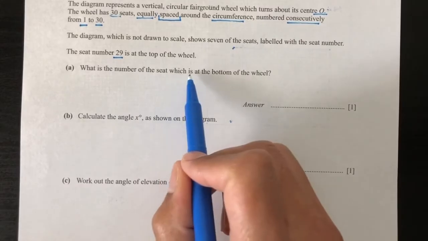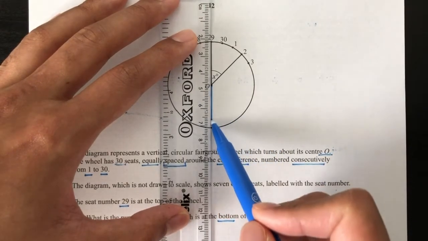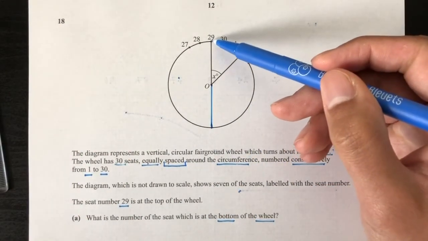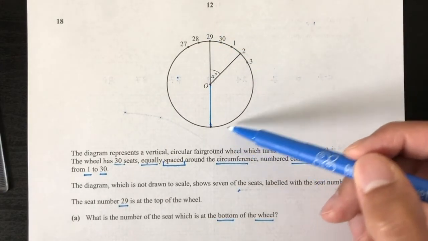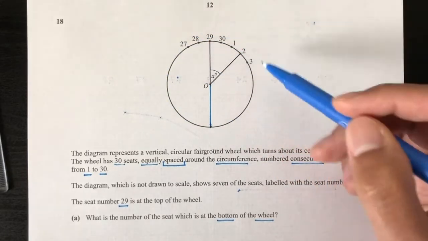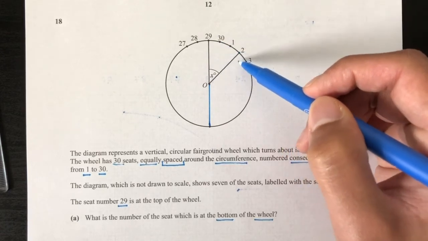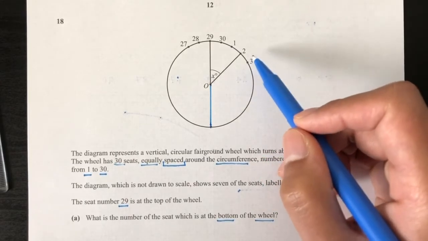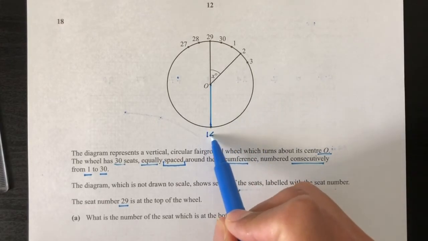Okay, now question part 1. What is the number of the seat which is at the bottom of the wheel? So we have to know what number is right across 29. So pretty easy. Since we have 29, on this side has to be 15, and this has to be 15. So we count 1, 2, 3, 4. So when it is 4, it shows to be 3. So which means we need 15 over here. If it is 15 over here, it will show 14. I hope that makes sense.